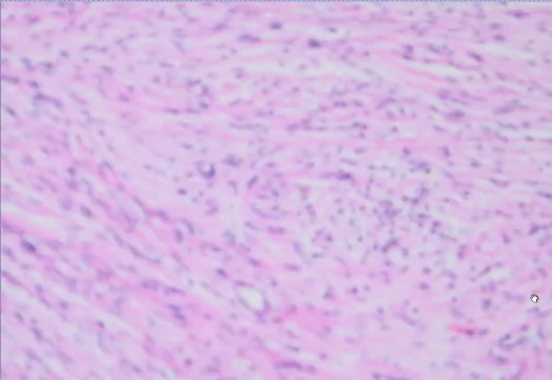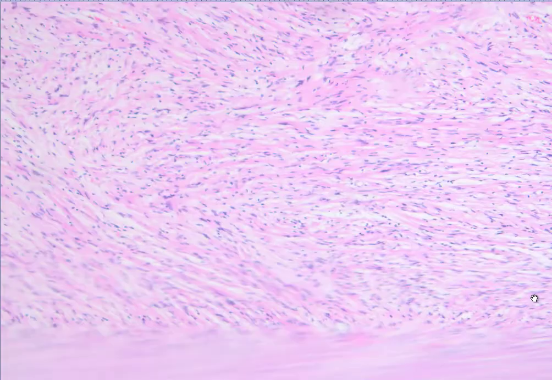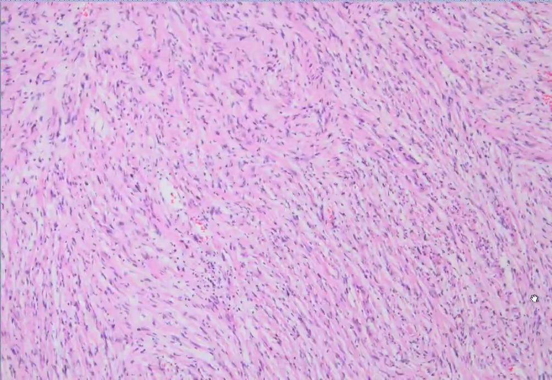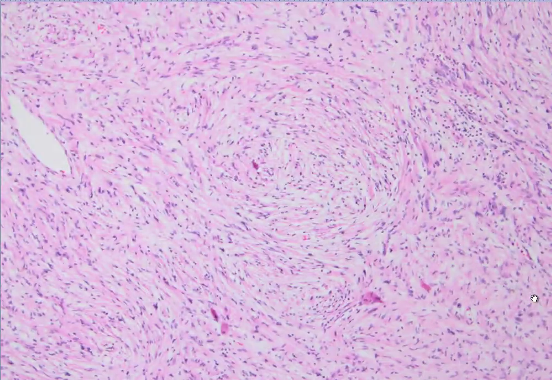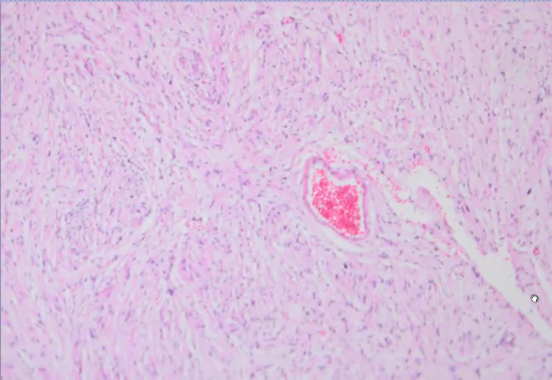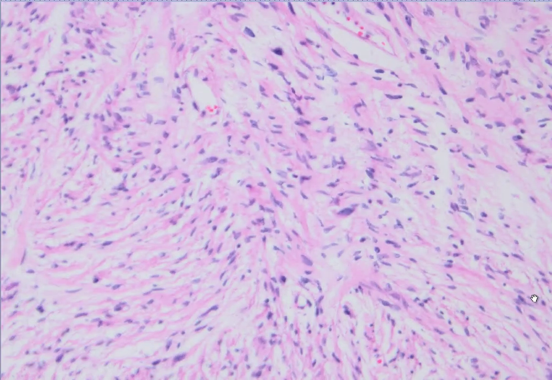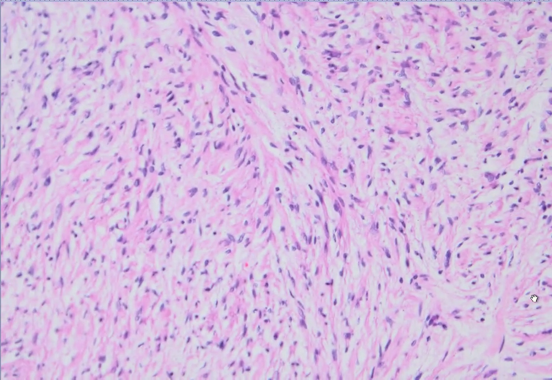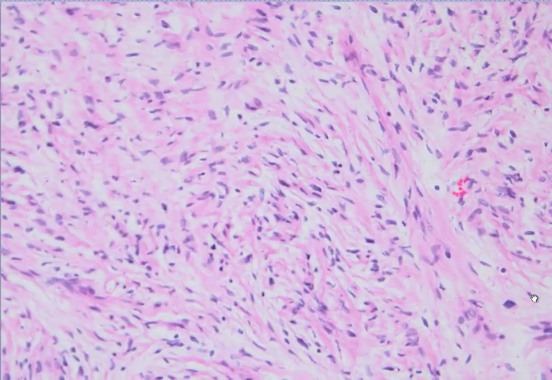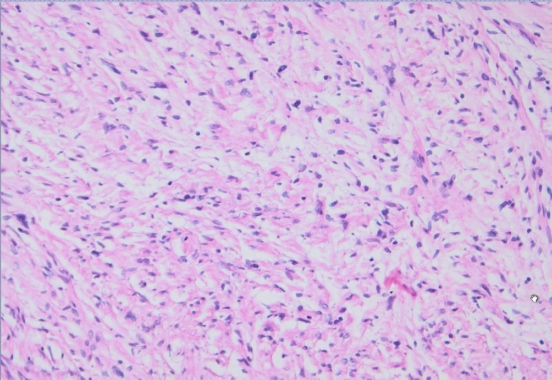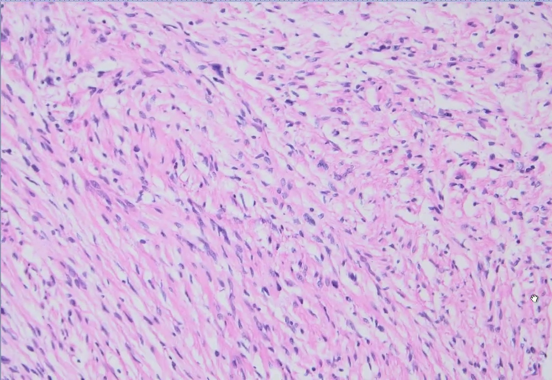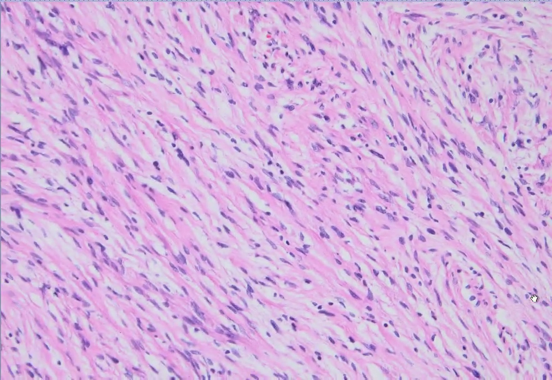But in this case there was no loss of architecture or increased cellularity. All we had was scattered nuclear atypia, as seen here, and I couldn't find it now, but there were also one or two mitotic figures.